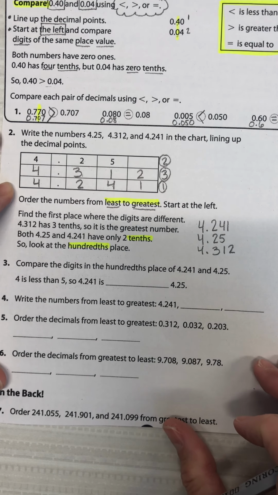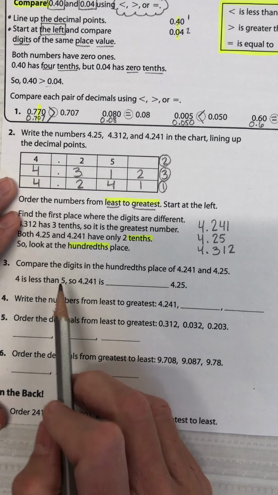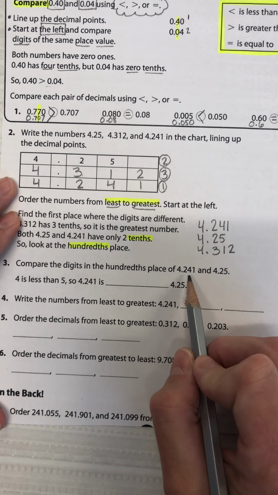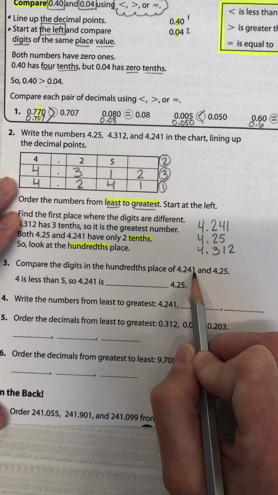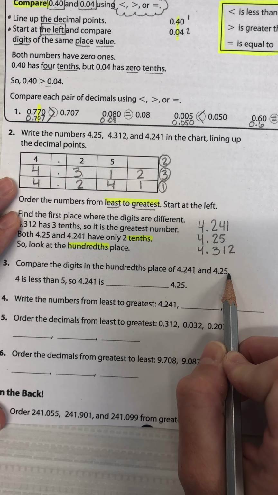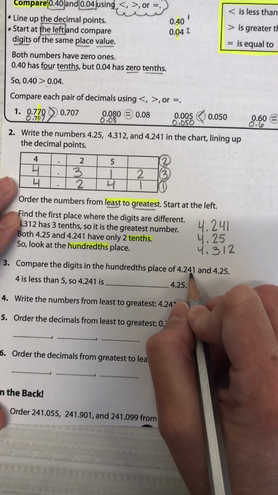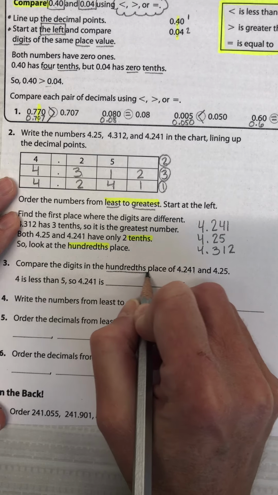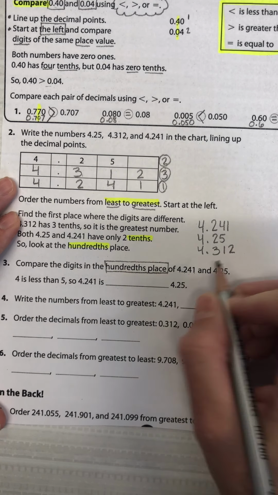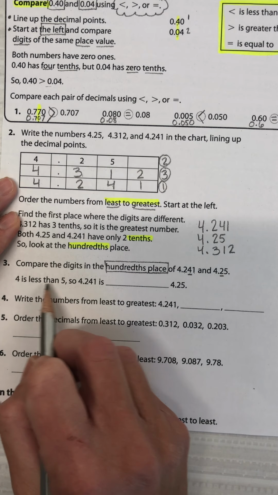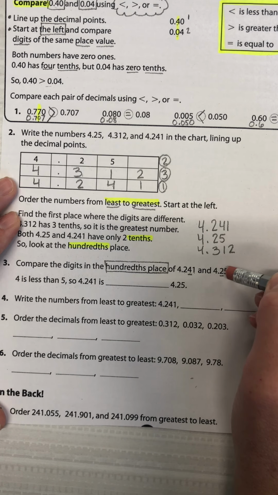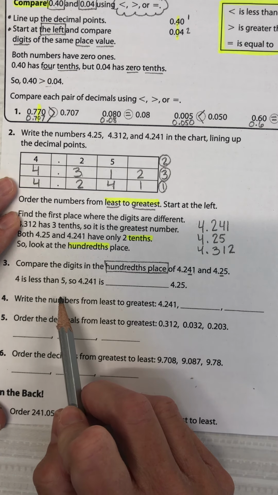All right, let's look at number 3. Compare the digits in the hundredths place of 4 and 241 thousandths and 4 and 25 hundredths. Since we're looking in the hundredths place, 4 is less than 5. It's asking us to look in the hundredths place.